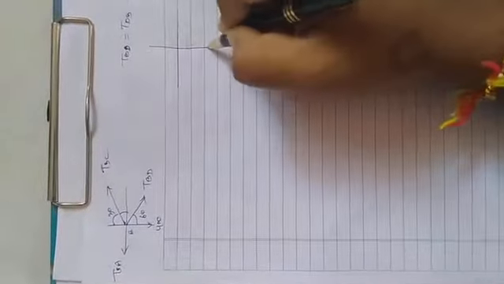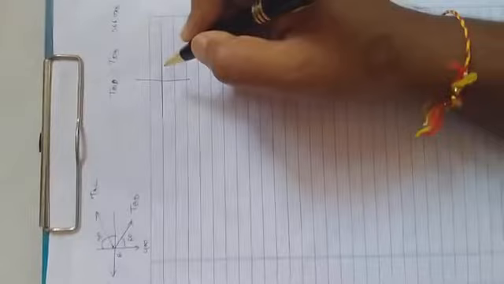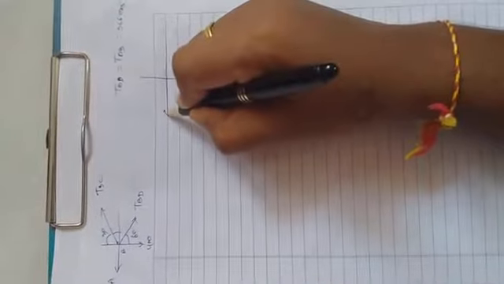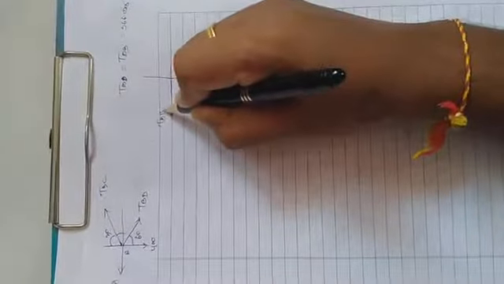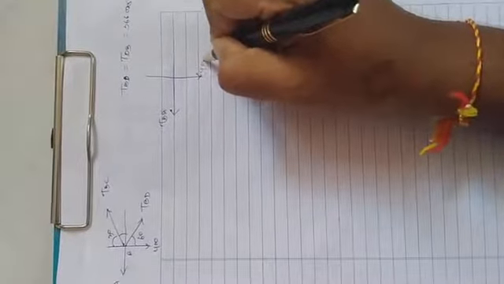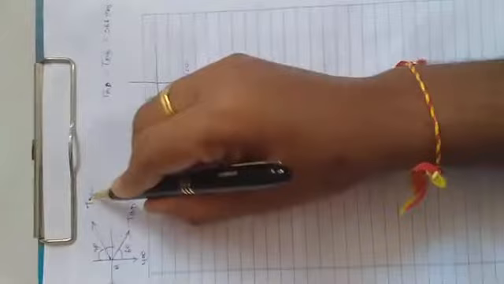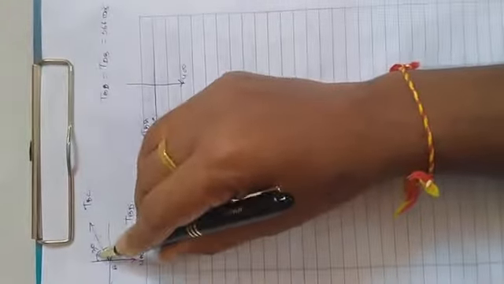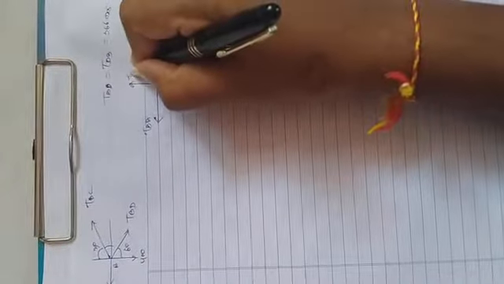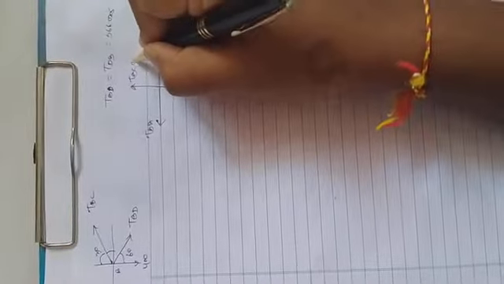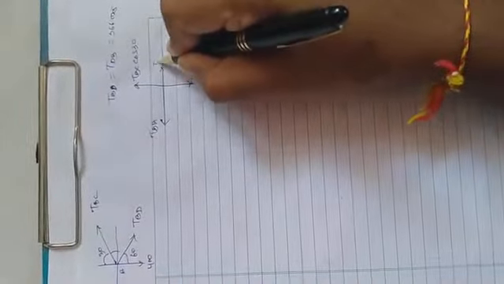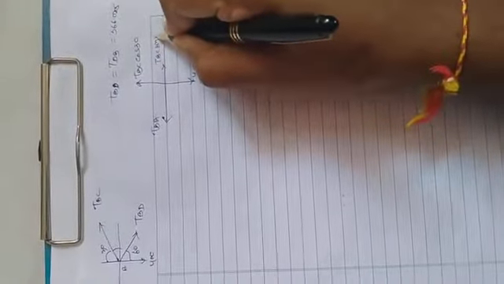So what we need to do is again draw a plus. We need to resolve the forces which are inclined here. TBA and 400 are shown as they are, because these are acting along x and y. Whereas for TBC, the angle is given with respect to y, so the y component is TBC cos 30, and along x it is TBC sin 30.